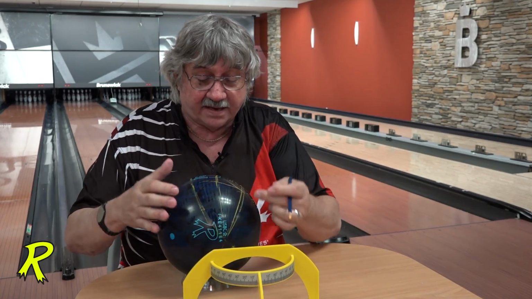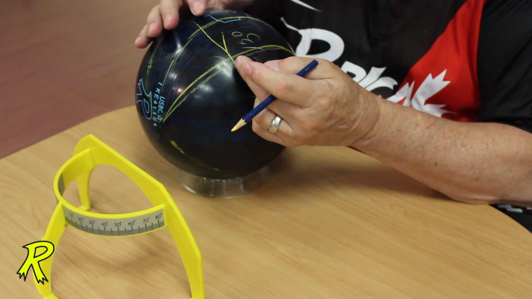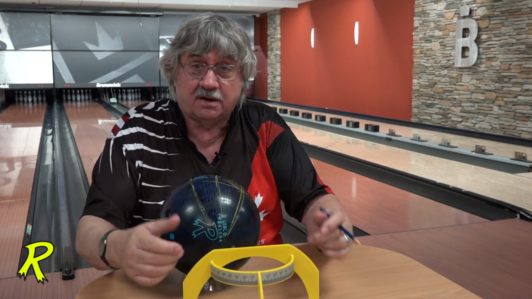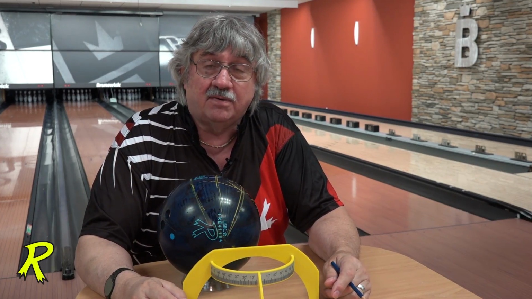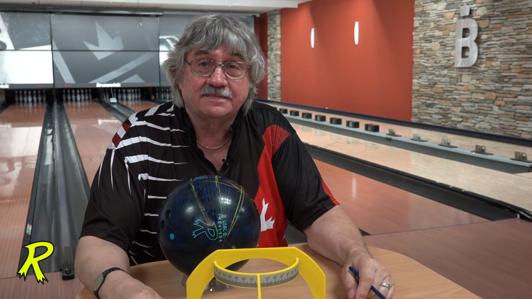So by getting actively involved in this, you find out how much tilt you've got, how much flare you have in the oil, how much flare in the dry. You can learn a lot by looking at what goes on with a bowling ball when you get it back. But you've got to do it in a hurry because you need the oil on the ball.